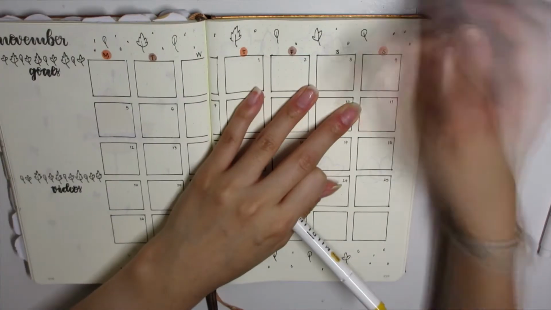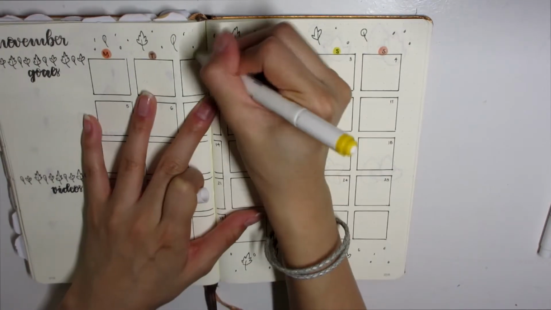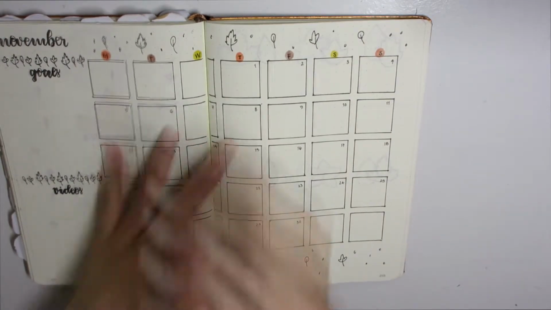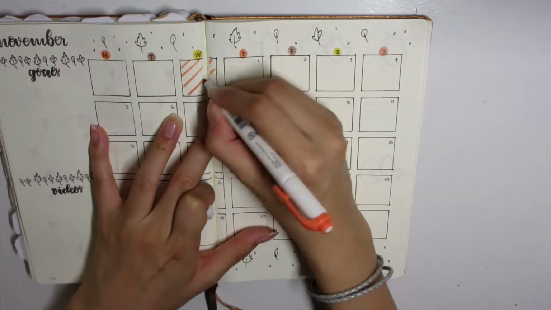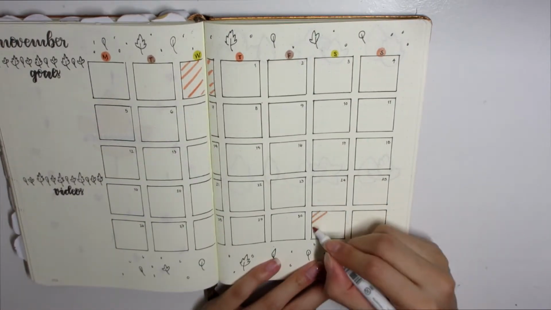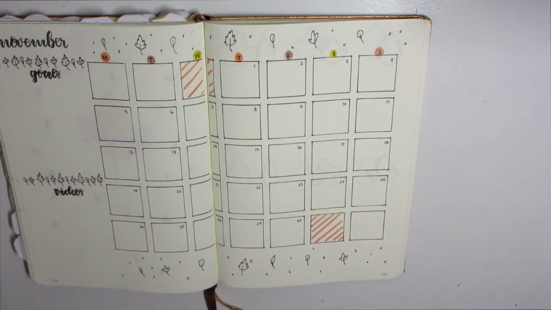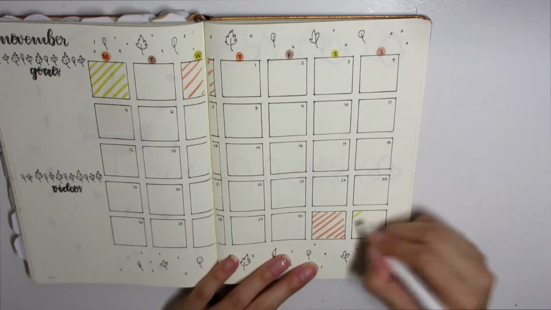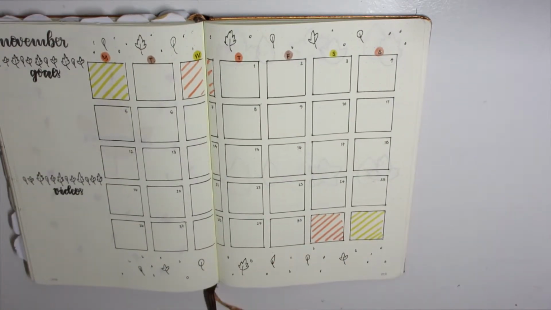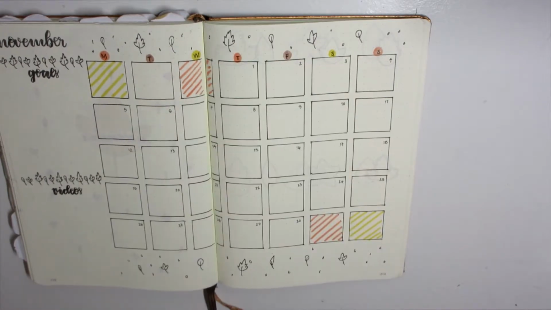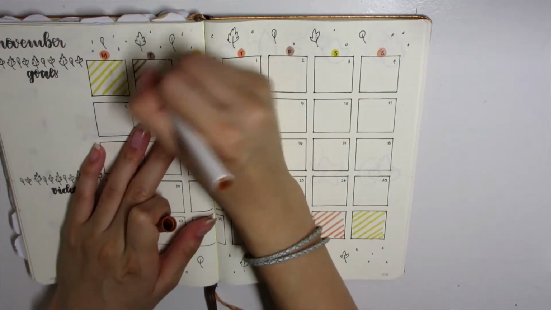I also have another pen. I might do an empties because I have so many pens that are just out of ink and dry. There's another pen that I really like too. Maybe I'll do an empties. I don't know. Put it in the comments down below if you want to see an empties video.